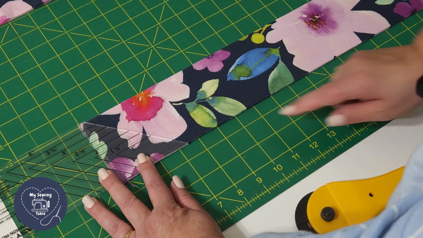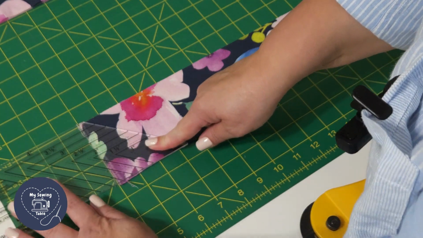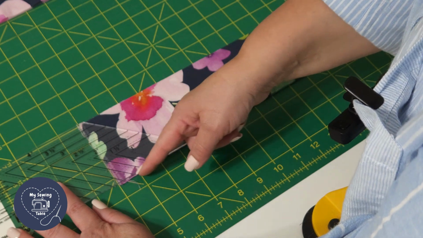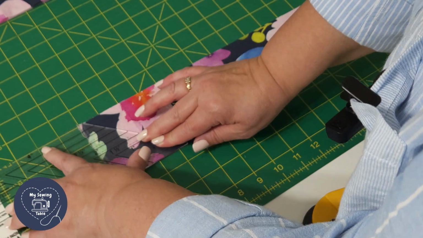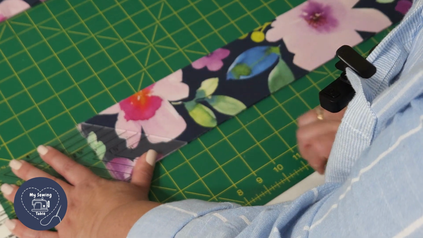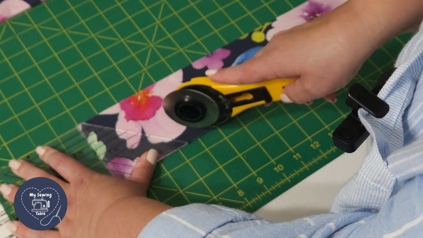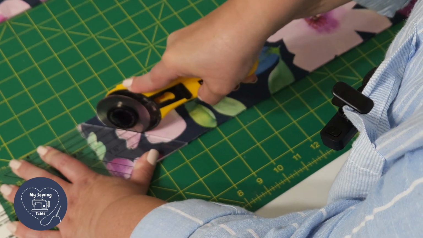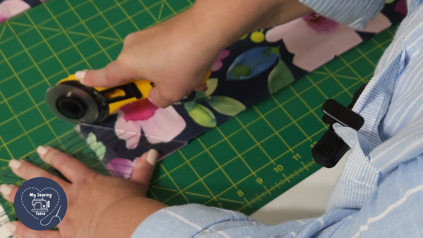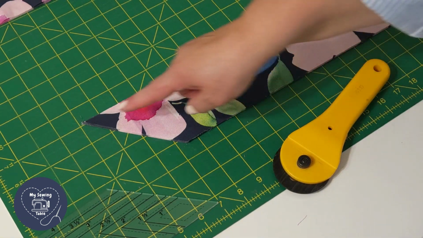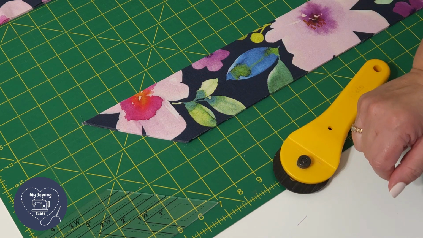Okay, so holding firmly, I have the tool along the bottom edge of the strip. I'm going to hold the tool down firmly with my non-cutting hand, and then I'm going to cut at this angle all the way across the strip. Cut firmly because you're going through 8 layers. And now I have the point of our first diamond.